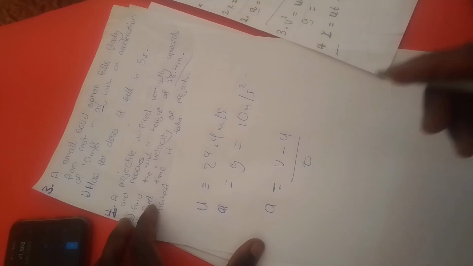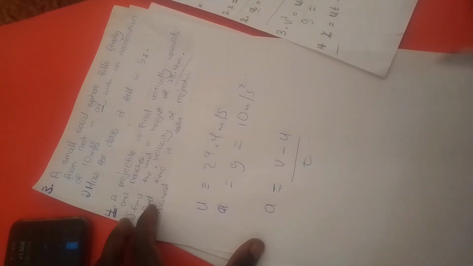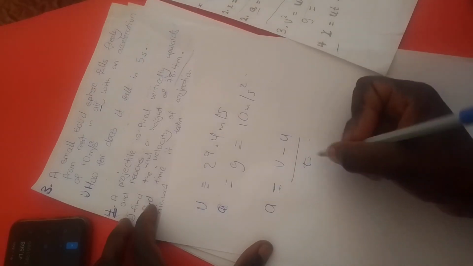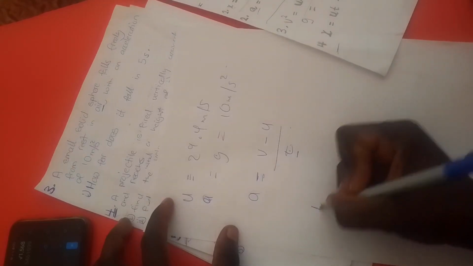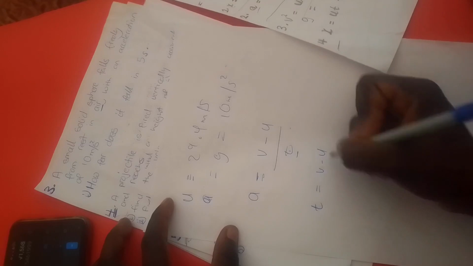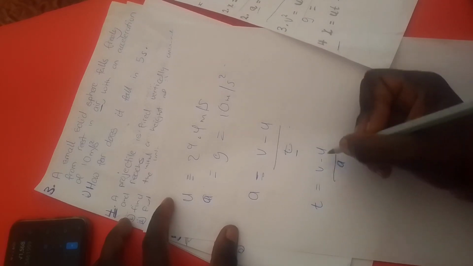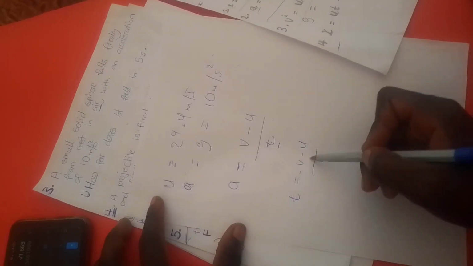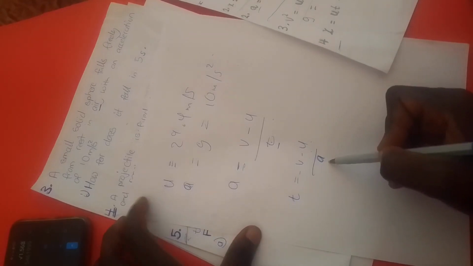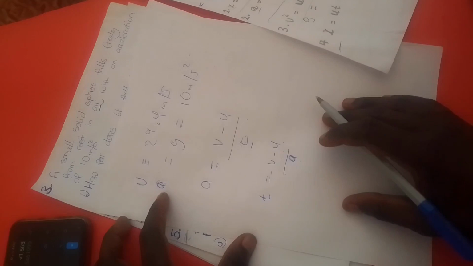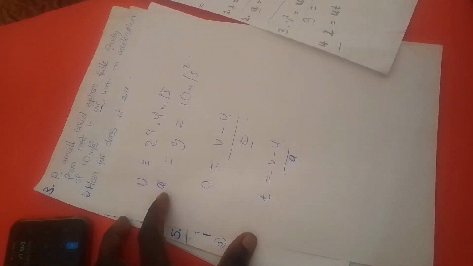The question is saying find the time taken to reach maximum height. So obviously we're going to make T the subject of the formula. If we make T the subject of the formula, the equation will look like this: V minus U over A. So final velocity minus initial velocity over A, which is the acceleration. So obviously, what do we know? We know that whenever an object is going upwards, it is decelerating.